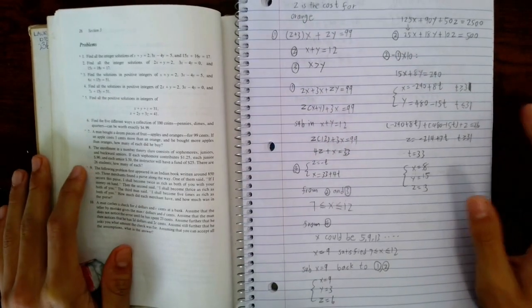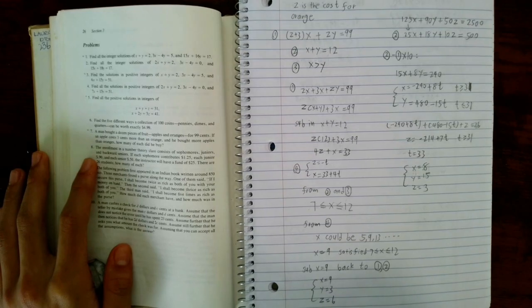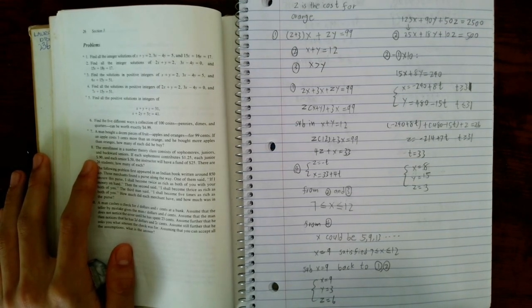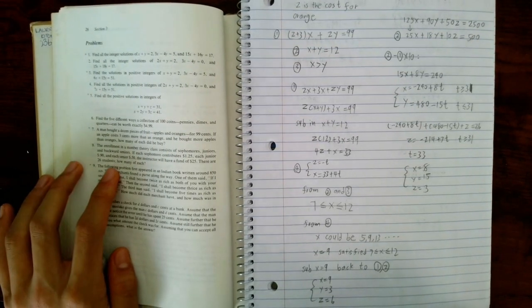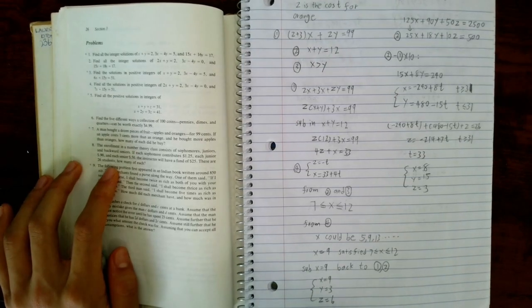And question number 8. The enrollment for a number series class consists of sophomores, juniors, and seniors. Each sophomore contributes 1.25, each junior contributes 0.90, and each senior contributes 0.50, and the instructor at the end will receive a total of $25 of funds.